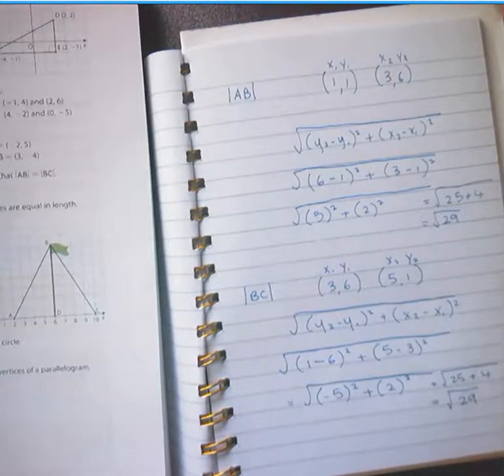Okay, so that's how you get the distance between 2 points. So again, method-wise, write down your points, label your points x1, y1, x2, y2, write down your formula, plug it into your formula, then solve it. Okay?